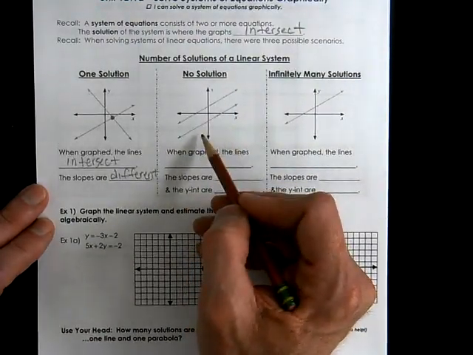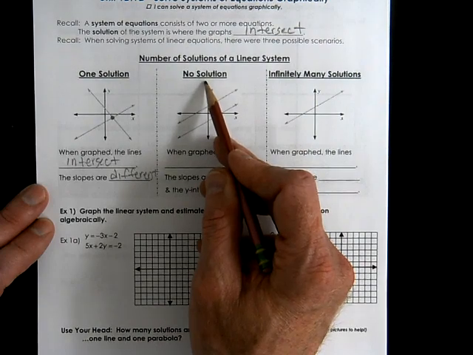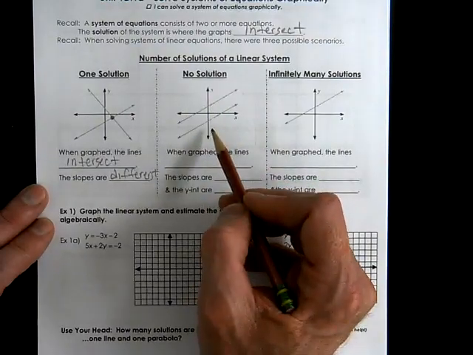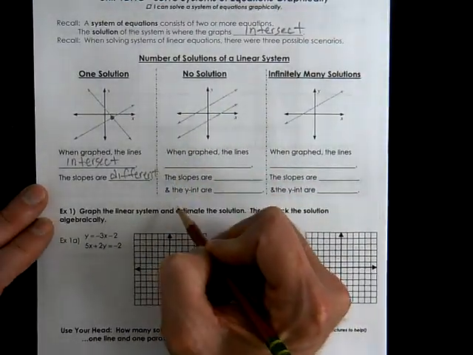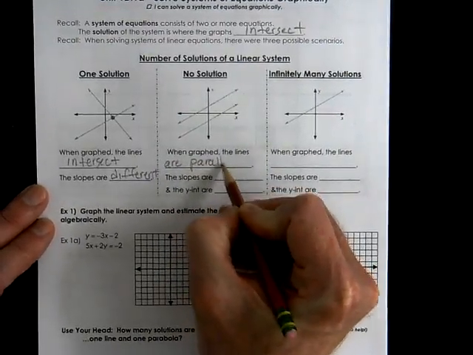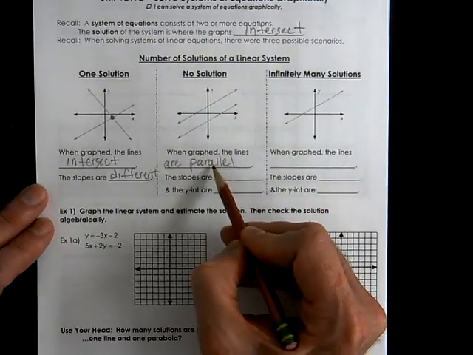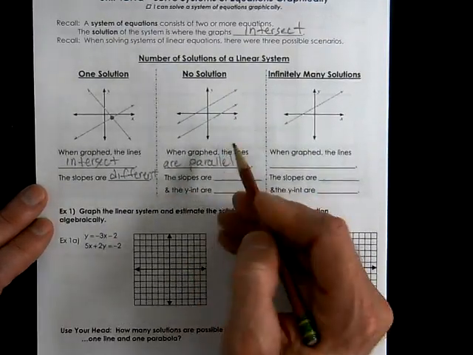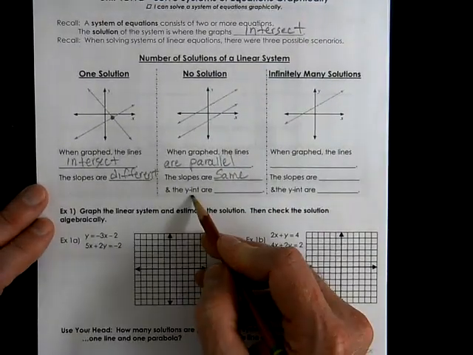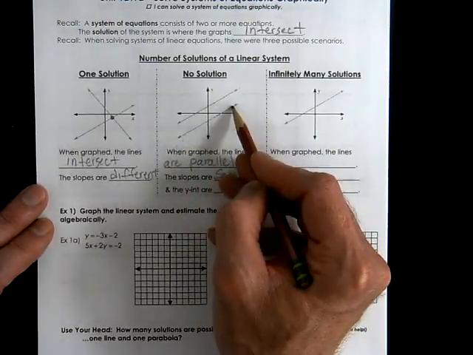If your two equations create graphs that do not intersect, there are no x and y values that work in both equations. The graphs are going to be parallel. And if the graphs are parallel, we've learned in our geometry classes that the slopes are the same. In this case, the y-intercepts will be different, so you have two different lines.